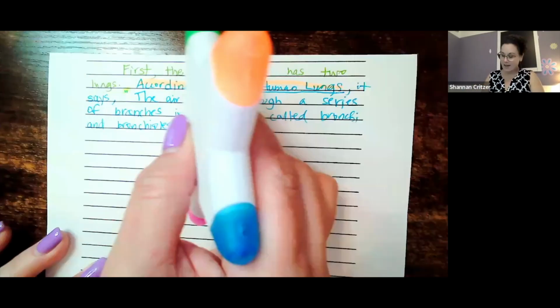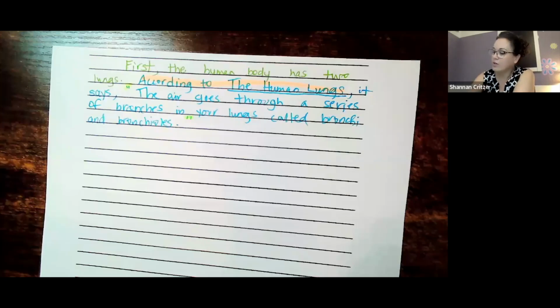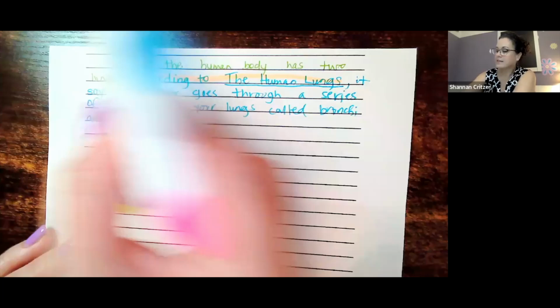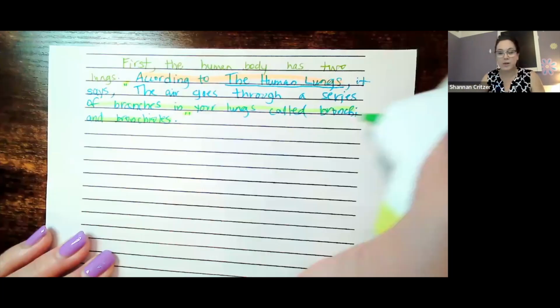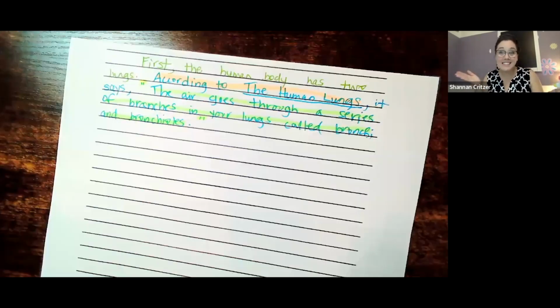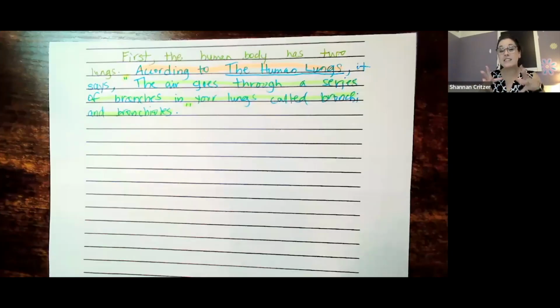And then I have the words that I took directly from the essay, that sentence that we borrowed. And that's it, boys and girls. That's quoting something from the text to show your reader that you are learning something about the human lungs.